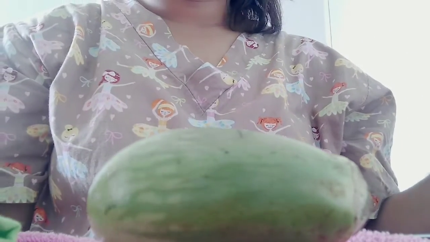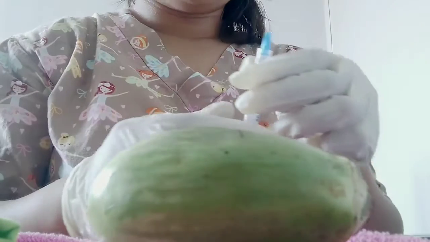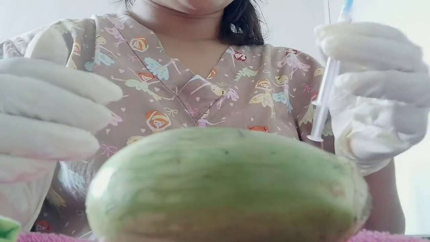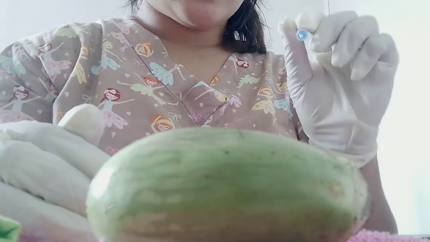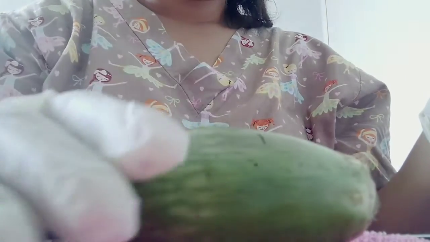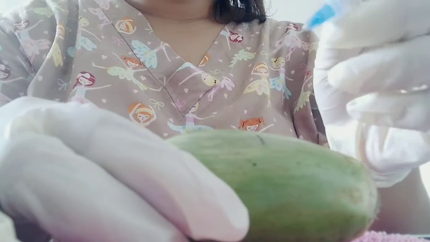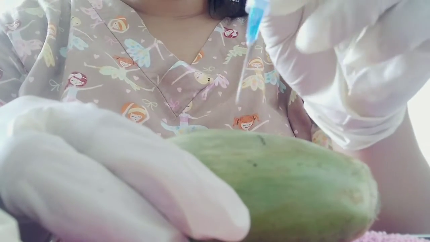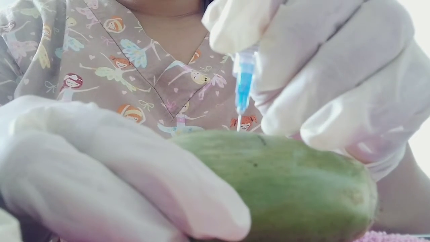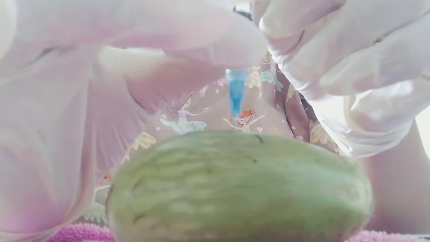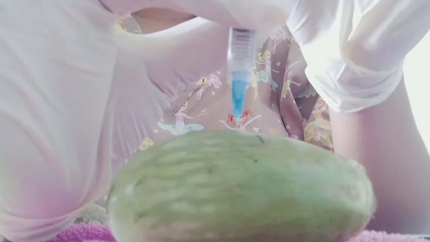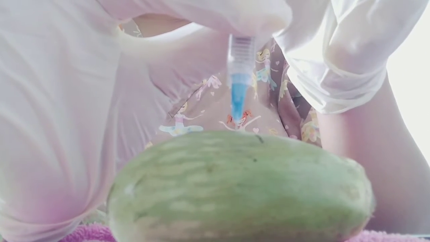Then we are going to uncap the syringe and hold the syringe using a thumb and a forefinger as if you are holding a dart. Then you are going to insert the needle at a 90-degree angle. Then you are going to aspirate by pulling the plunger.